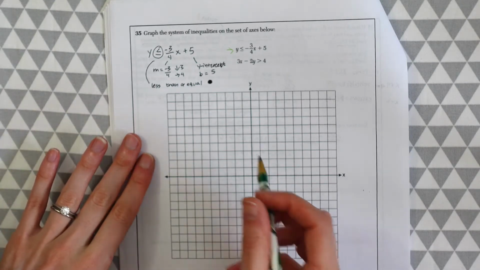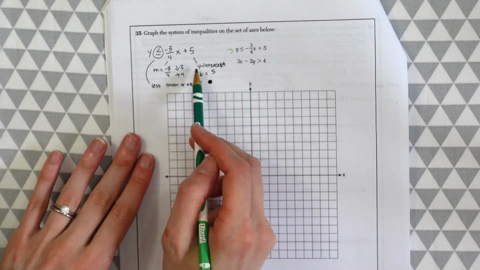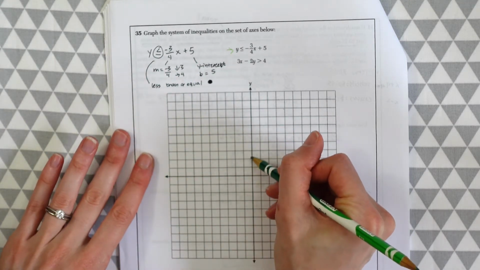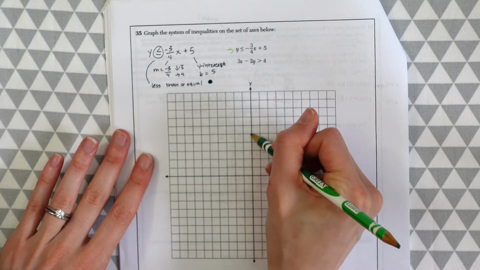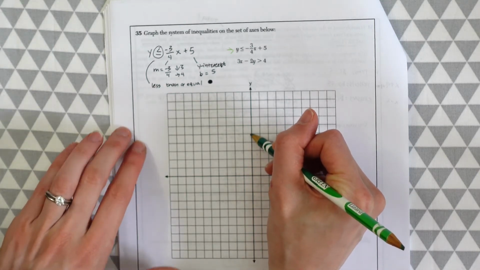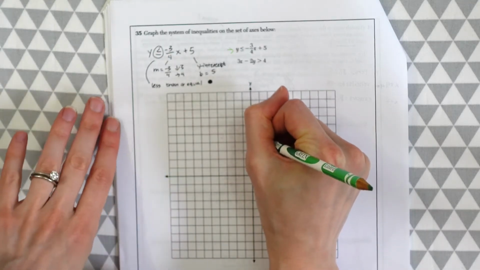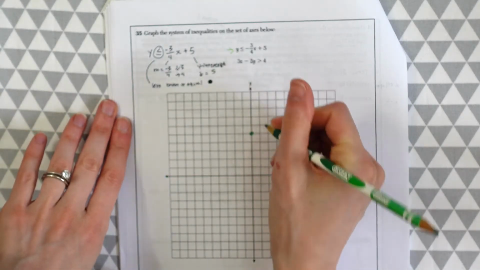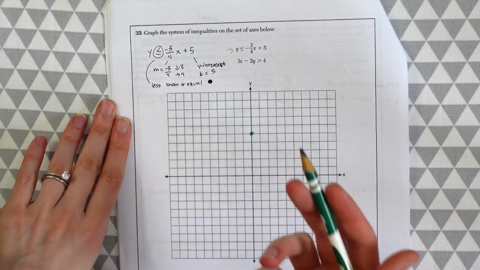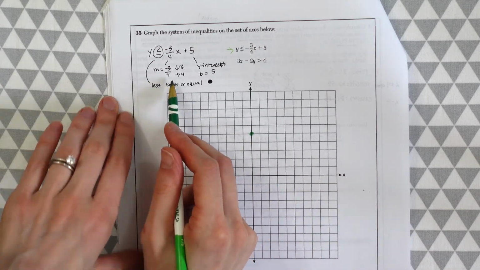We're going to start with the y-intercept first. So we're going to go up 1, 2, 3, 4, 5. That's that first point on the y-axis. And since we have a less than or equal to sign, we're going to make it a closed circle. So whatever is graphed on this line is included in the solution. That's what that means. And now we can look at our slope.